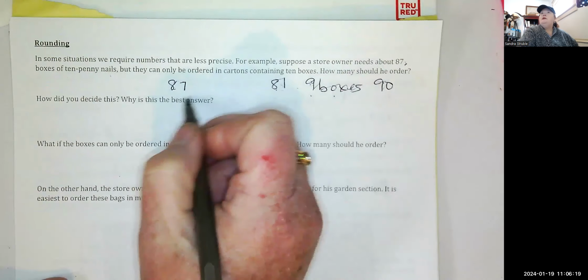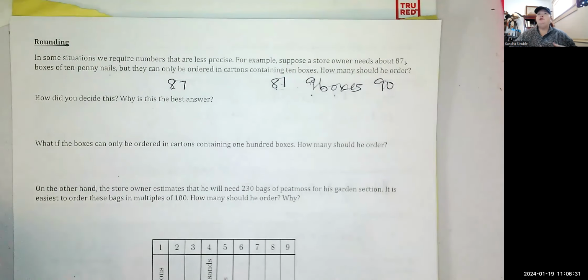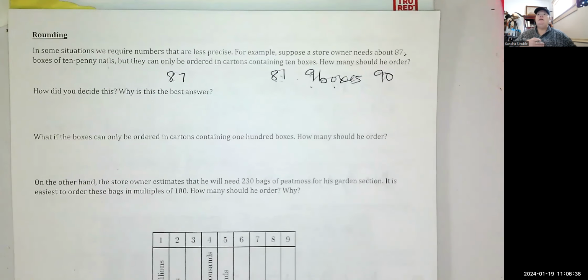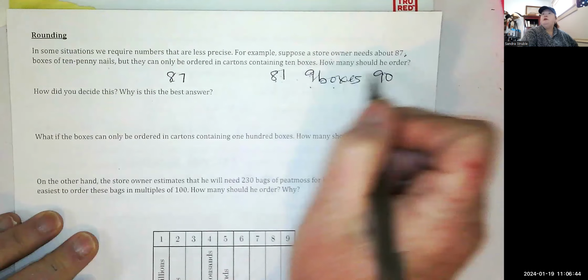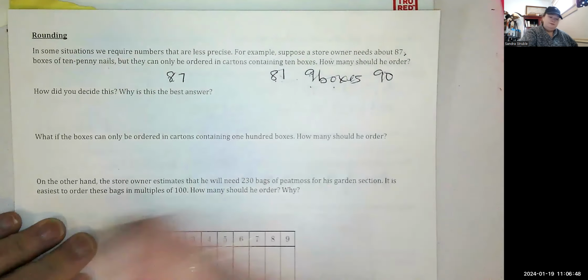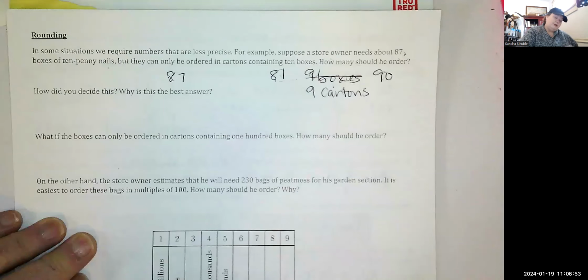So even for this one, I can explain the rounding portion, but this is a logical thing you're going to have to understand. If you go to the store and you need 81 of something and it comes in boxes of 10, you're going to need 9 boxes, even if you're going to have 9 left over. Okay. So how many should he order? Whether it's 87 or 81, he's going to need 9 cartons. A little too excited there.